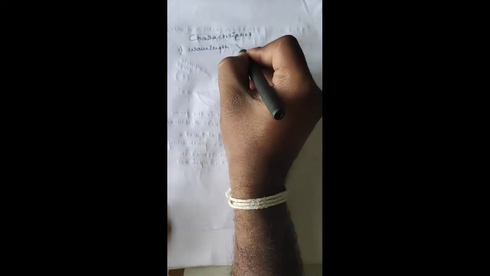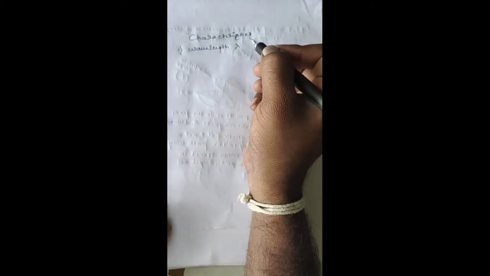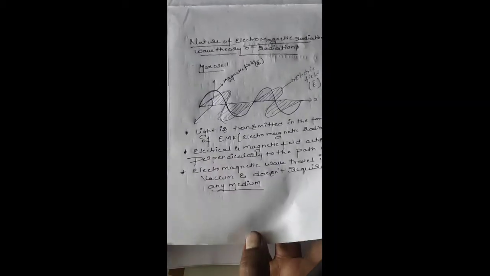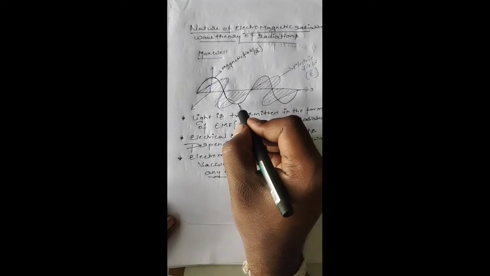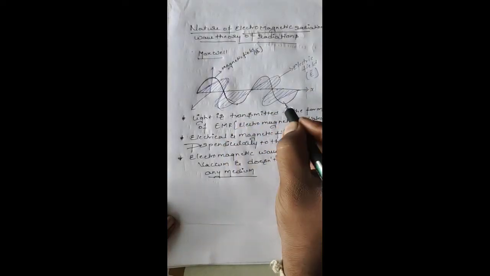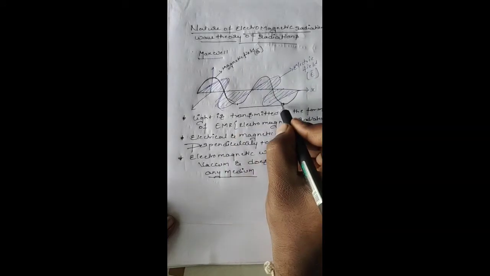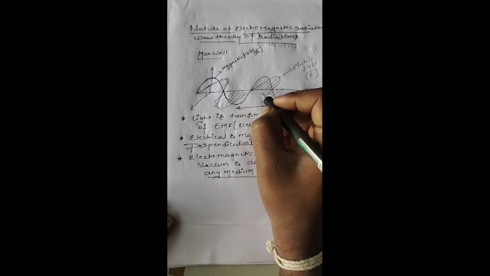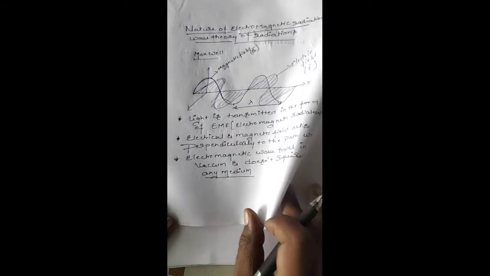It is denoted as lambda. What is this wavelength? While seeing this diagram, you can take it from crest to crest, meaning one of the two crests. It is nothing but wavelength, denoted as lambda.